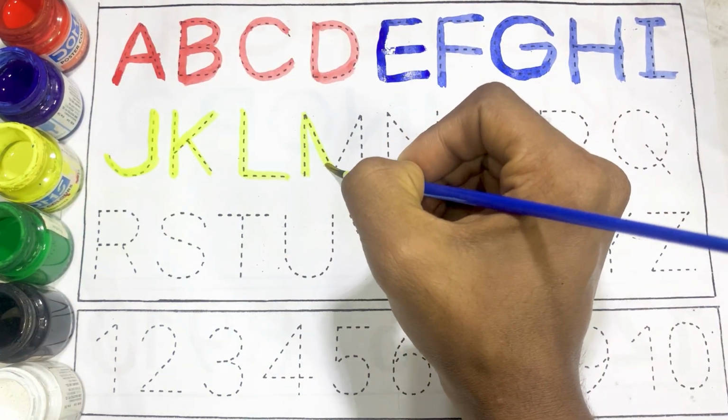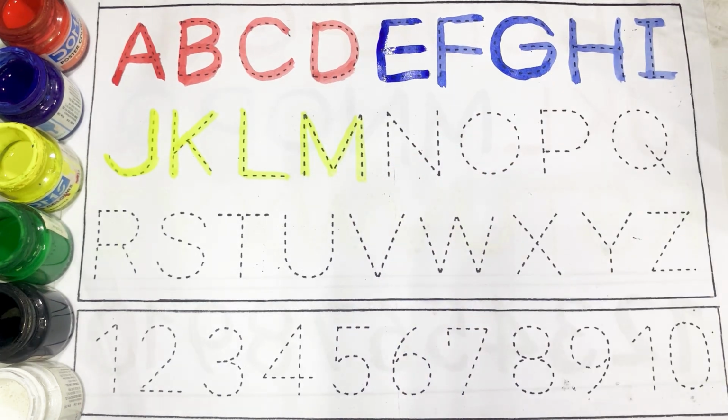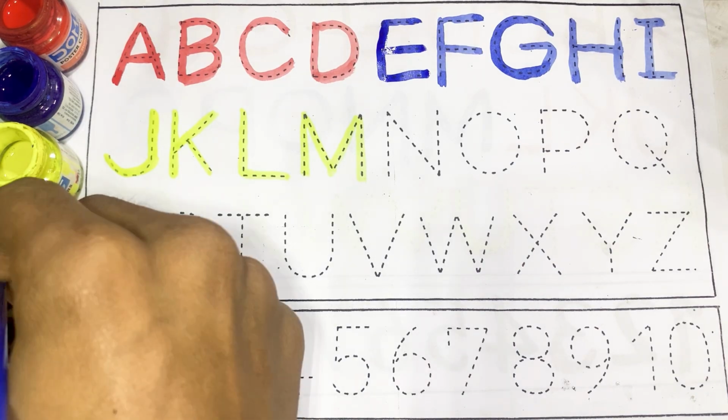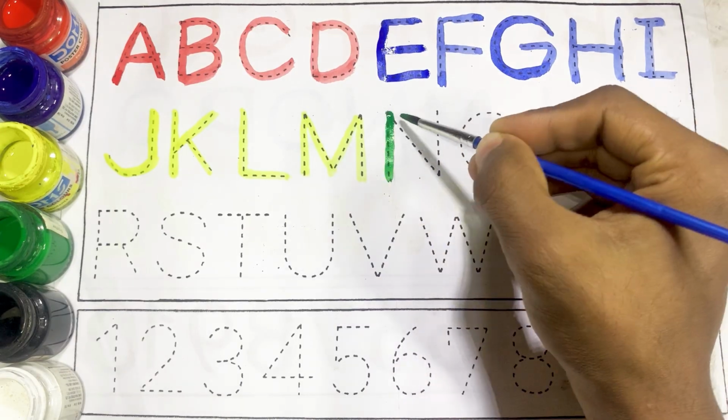M for moon. Now N. The alphabet N, and use green color. N for nose.